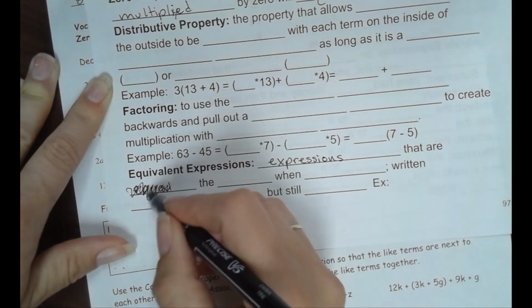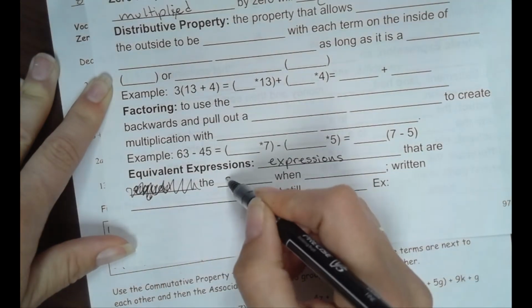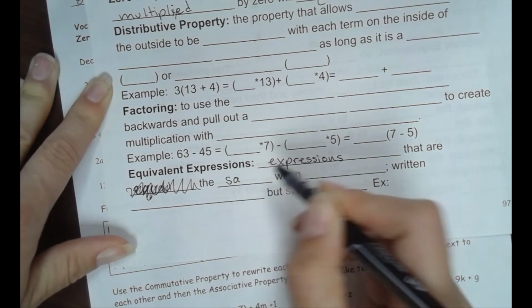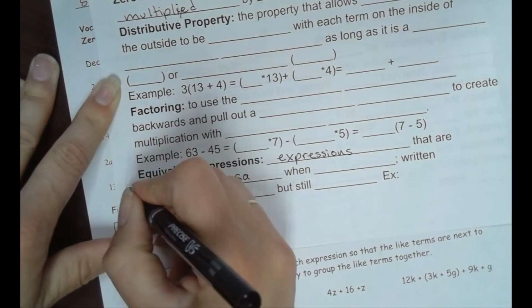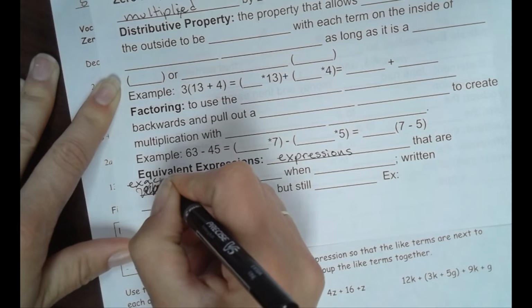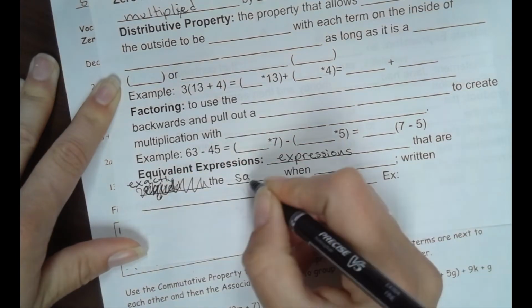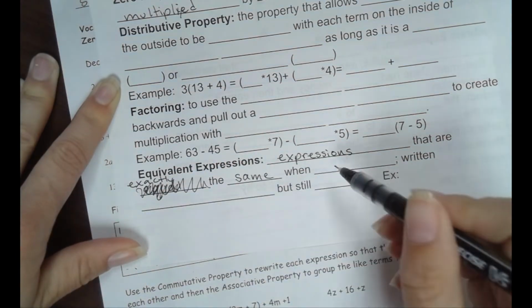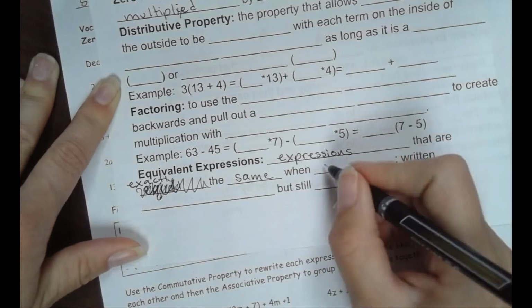Oh, I know what it was supposed to be: expressions that are exactly the same when simplified.